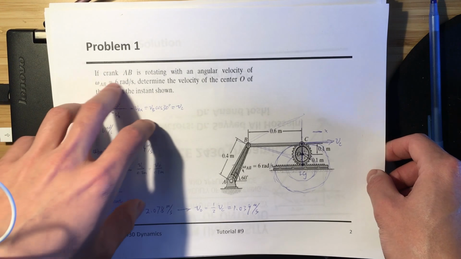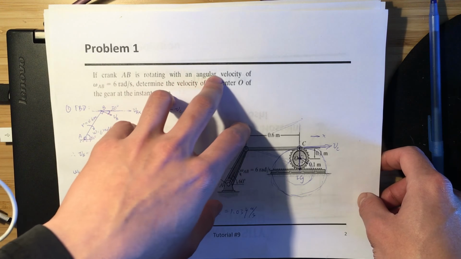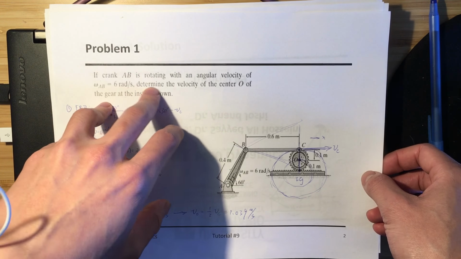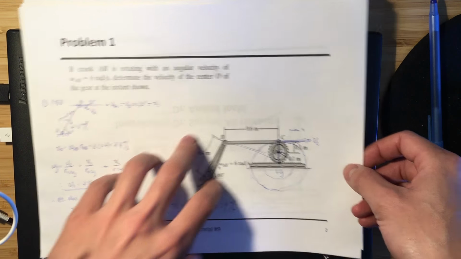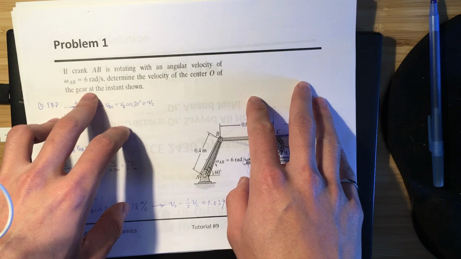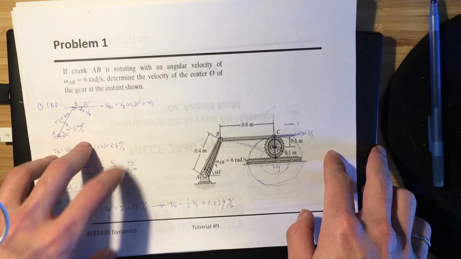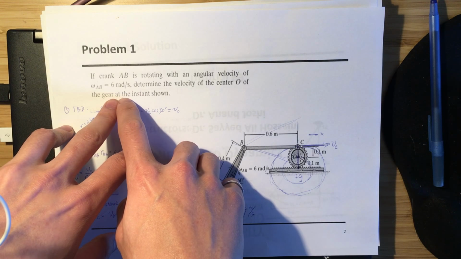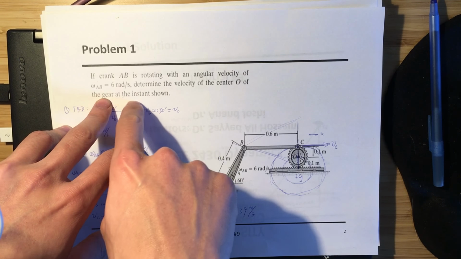If crank AB is rotating with an angular velocity of omega AB equal to 6 rad per second, determine the velocity of the center O of the gear at the instant shown. For this question, we notice there is a precondition: at this instant.